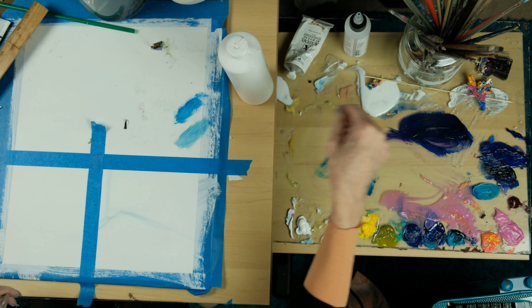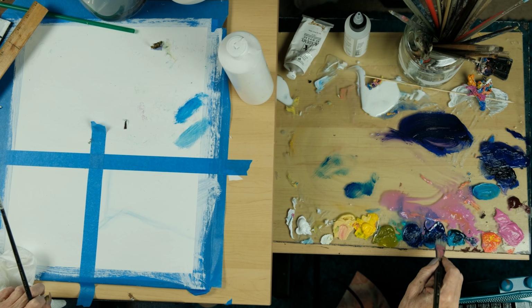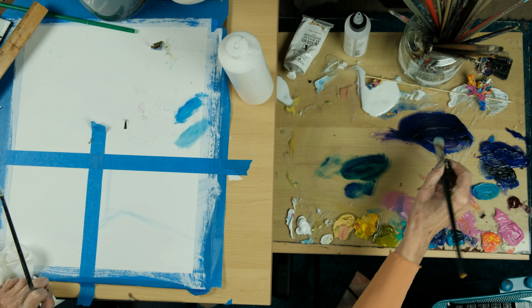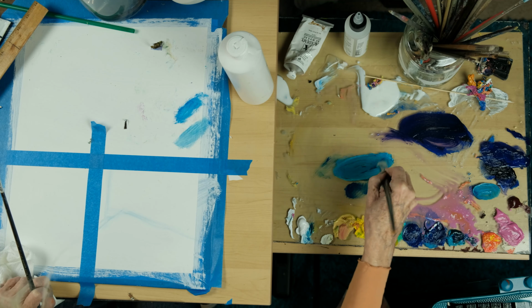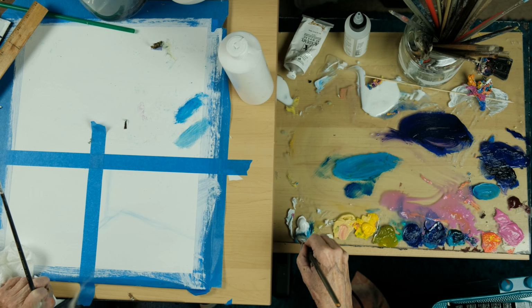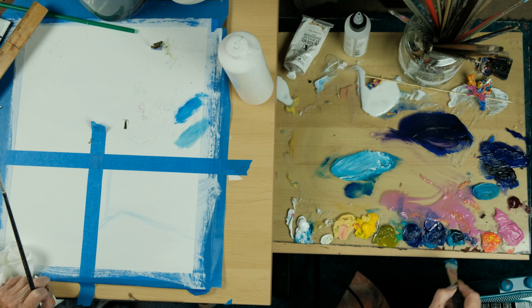So I wanted to show you some just kind of quick techniques that I can use and you can use to create a nice little painting. And I mean, the techniques I've already showed you, but let's have some fun with it.